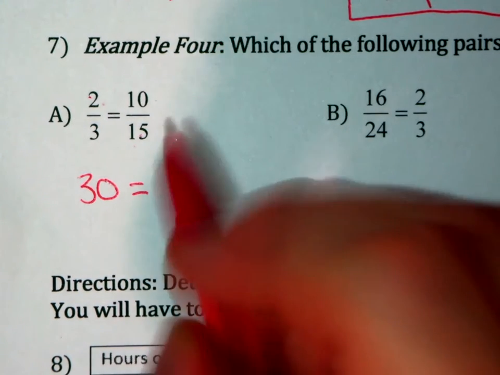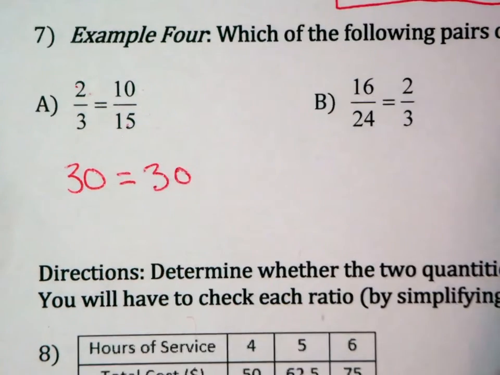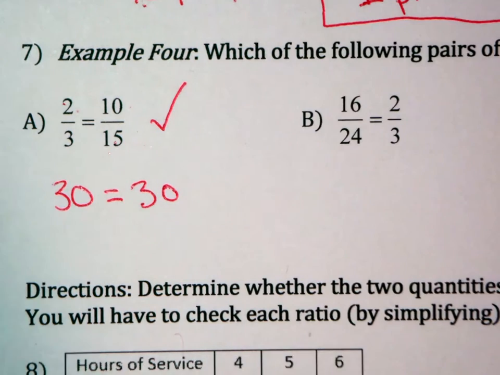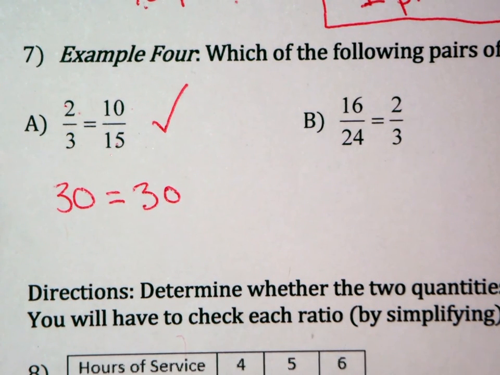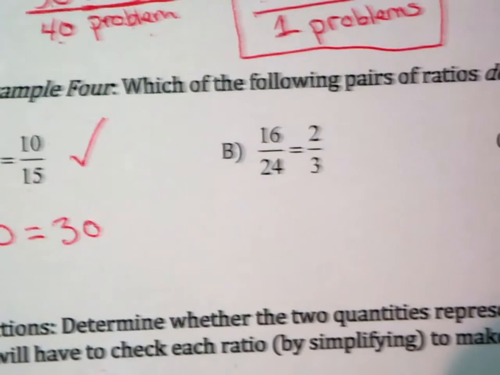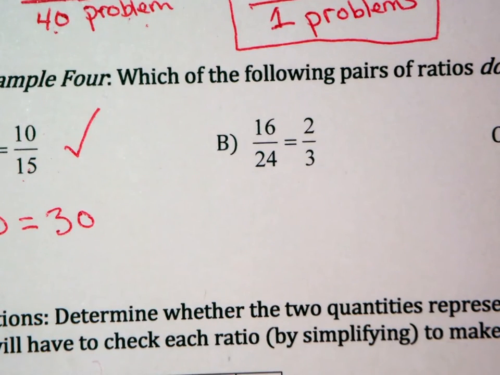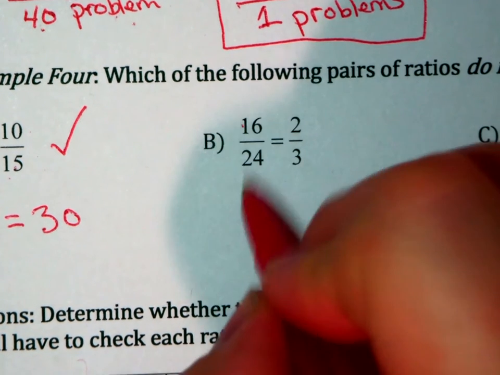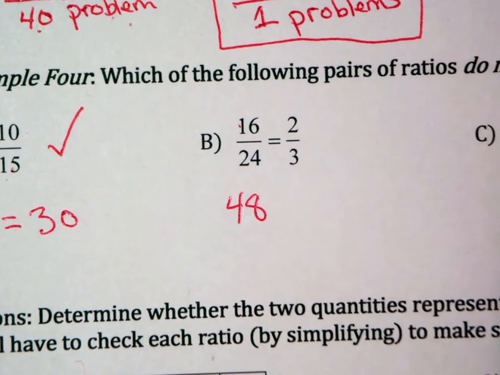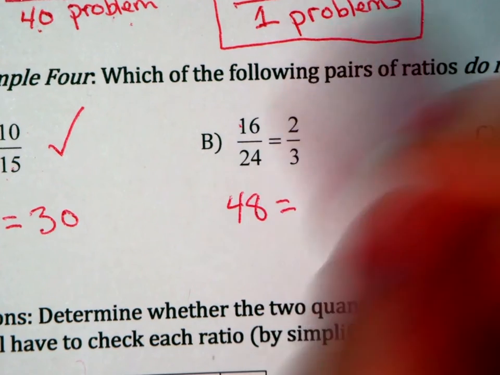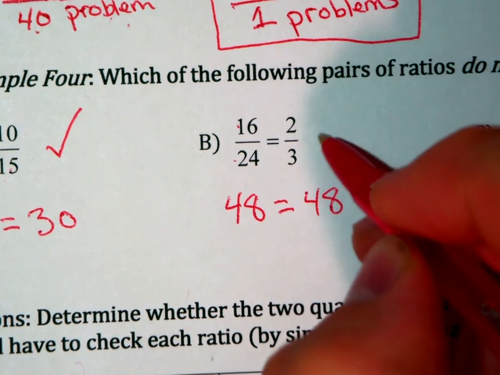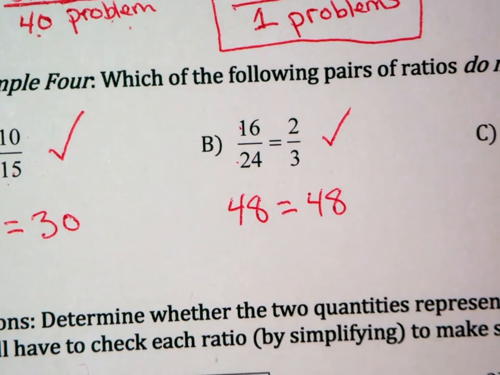3 times 10 is 30. They equal each other, so they are proportional. I'm just going to give it a check right now so that I distinguish that that is proportional. For B, 16 times 3 is 48. Is equal to 24 times 2, well, that's also 48. So again, that set of ratios is proportional.